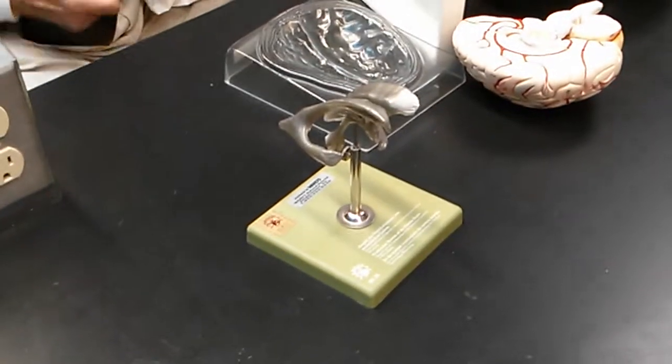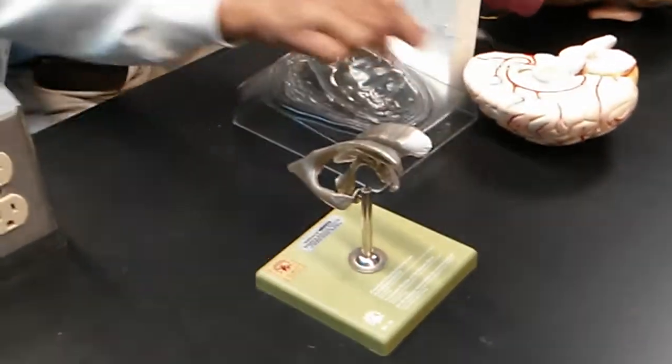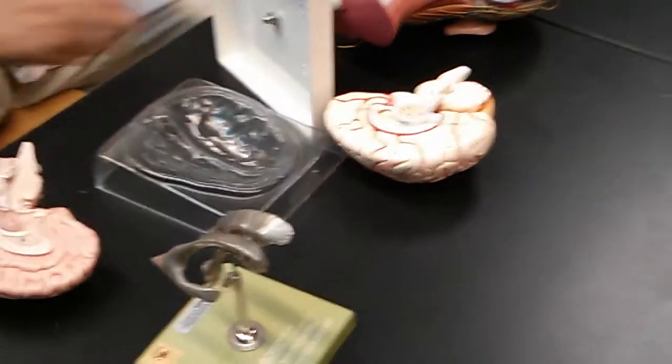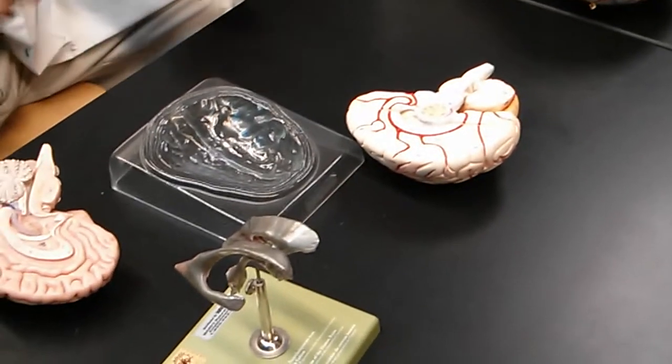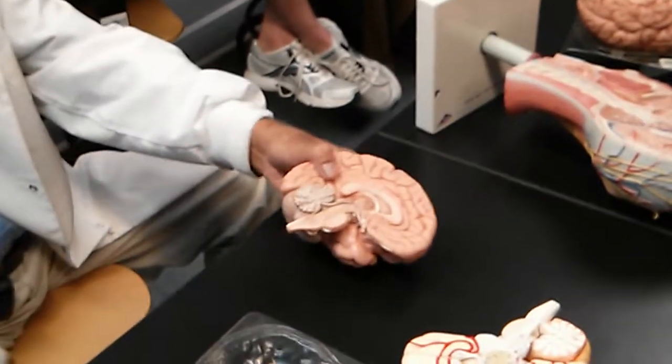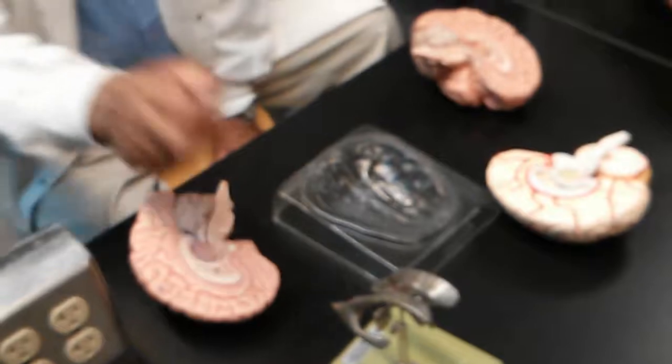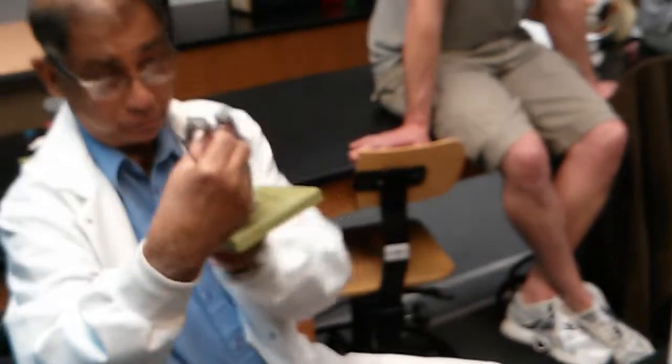These two lateral ventricles, and you can see the lateral ventricle over here. These two lateral ventricles, and then the third ventricle.